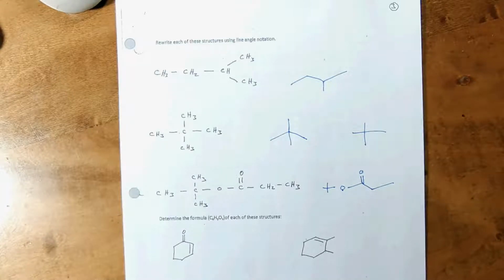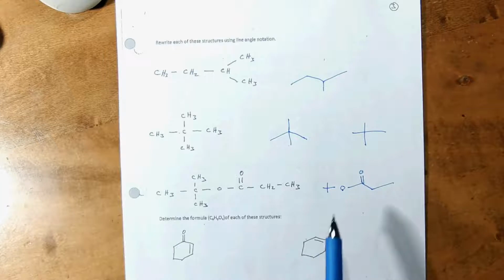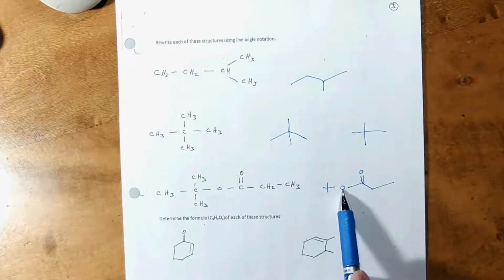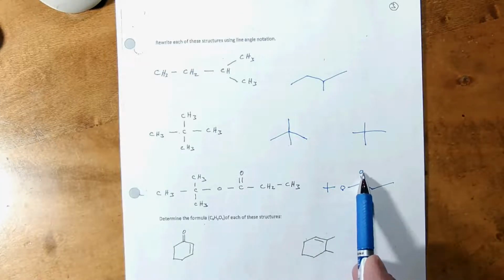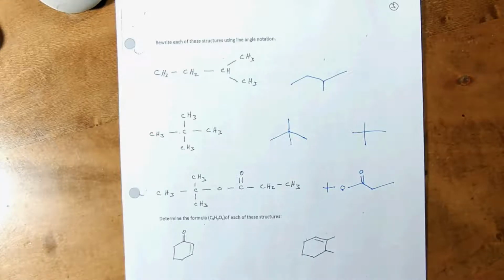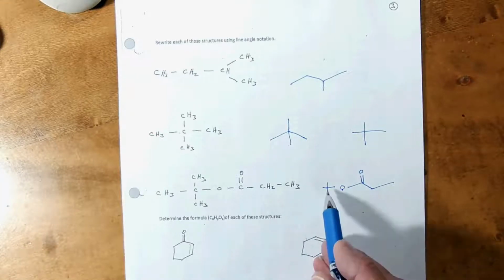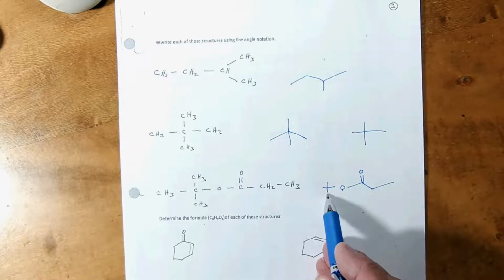So I hope you're seeing how line angle notation works. Any elements that are not carbon, that are not hydrogen, you have to draw them in. You have to draw in anything that's not a carbon or a hydrogen. But carbons and hydrogens, you don't bother doing them. Again, you just assume at the end of a line, it's a carbon.